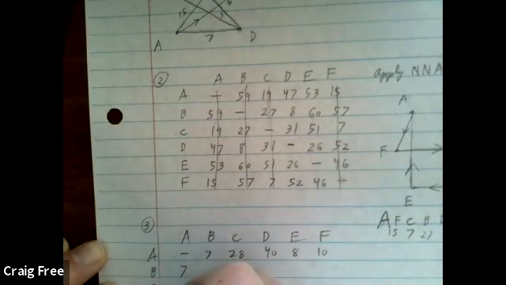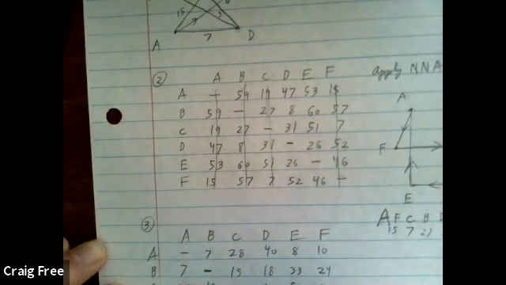Second row, 7, 15, 18, 33, 24. We've got 28, 15, dash, 1, 5, 20. And then 40, 18, 1, dash, 54, 22. 8, 33, 5, 54, dash, 30, and 10, 24, 20, 22, 30, and dash.